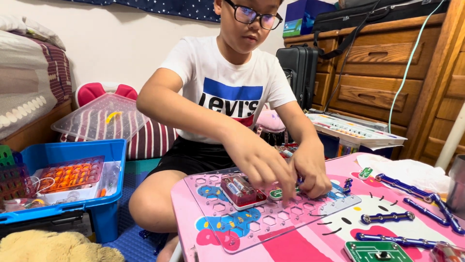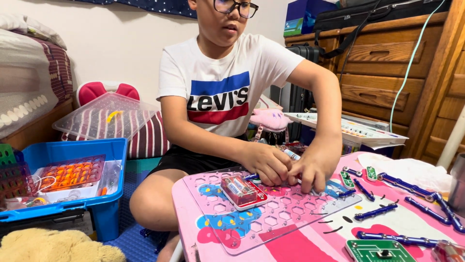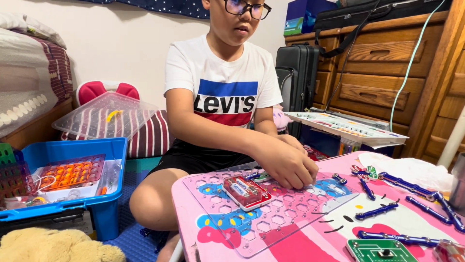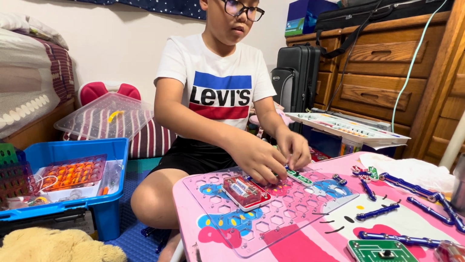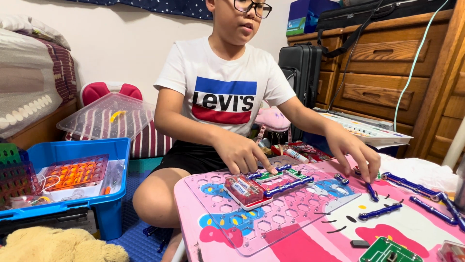Oh yeah, I put it the wrong way. So it should be something like this. So now you see it's storing.